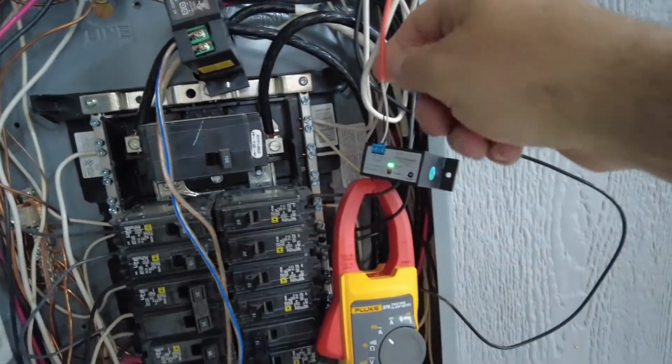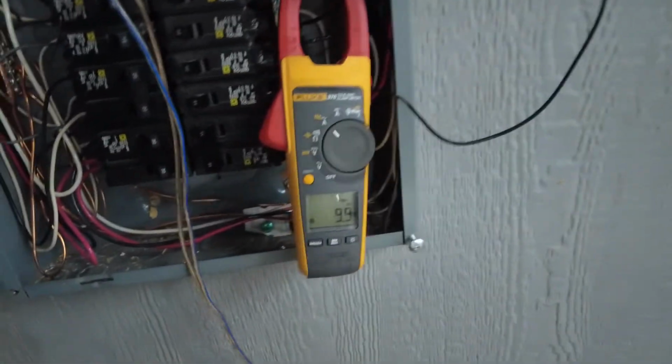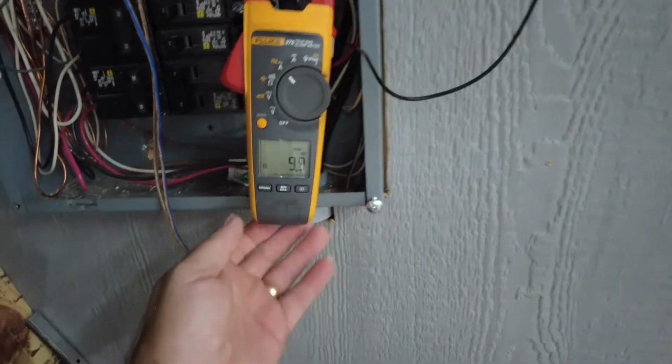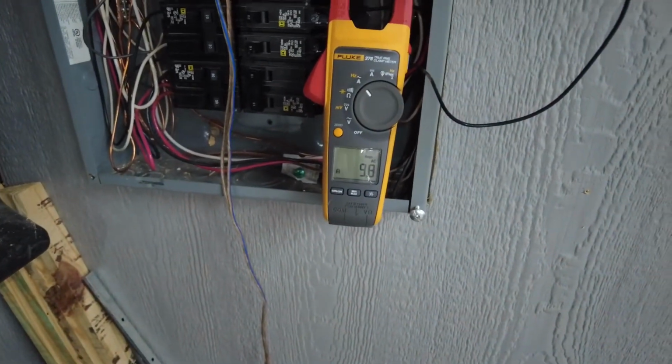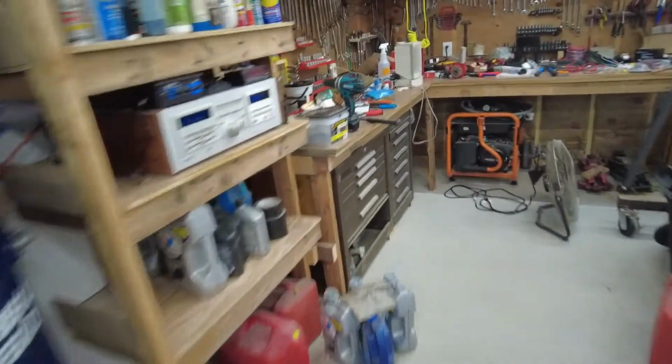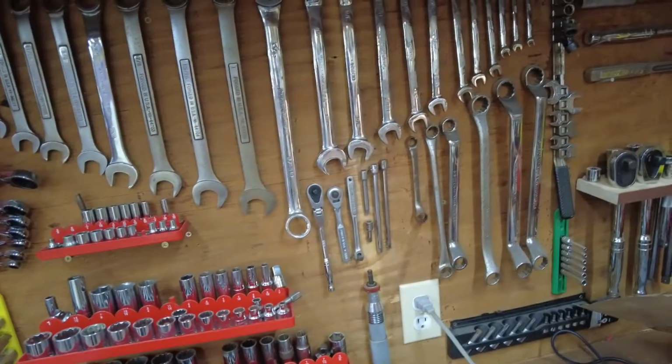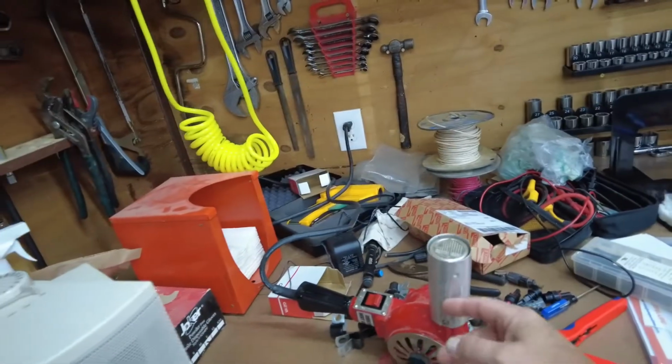So if I had this put in, I mean, this is just here right now. I don't have it hooked up because I just want to show you something. So we're drawing 10 amps coming in. Now I'm going to come over here and I'm going to turn this one on.